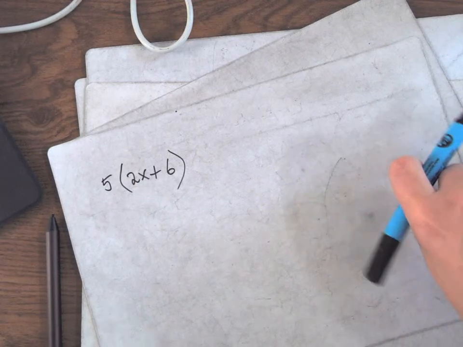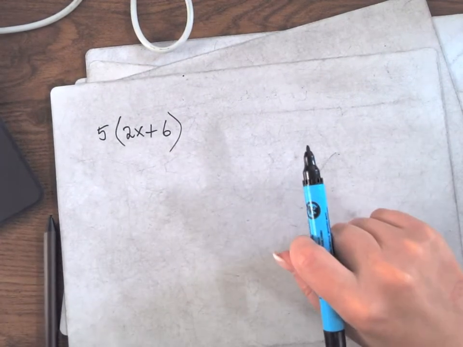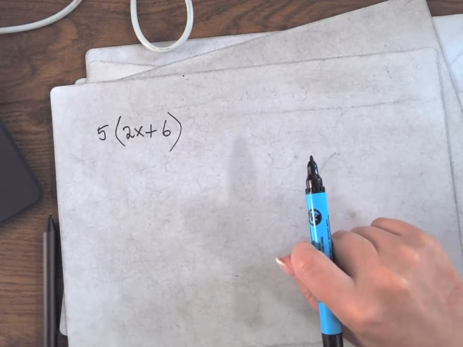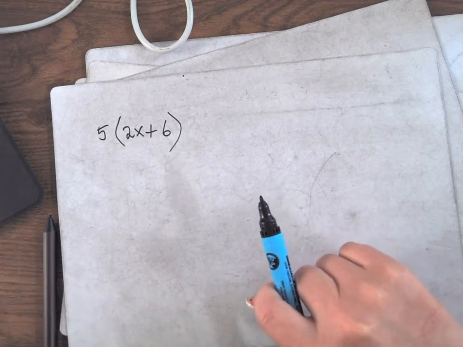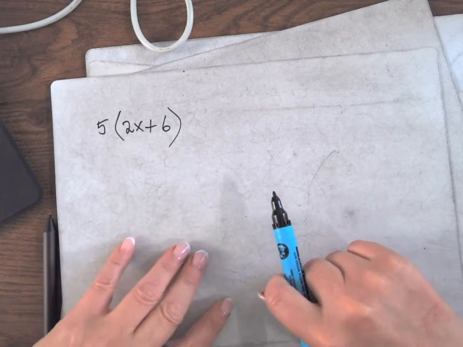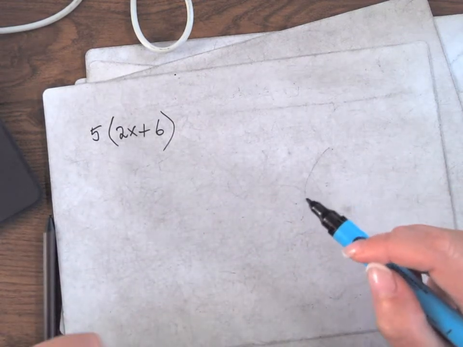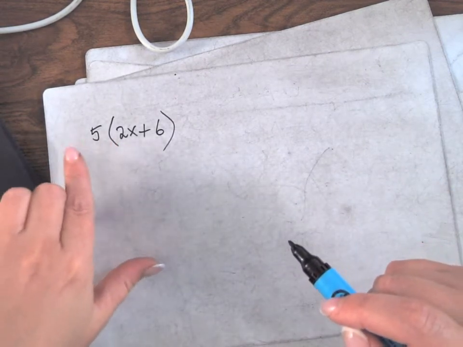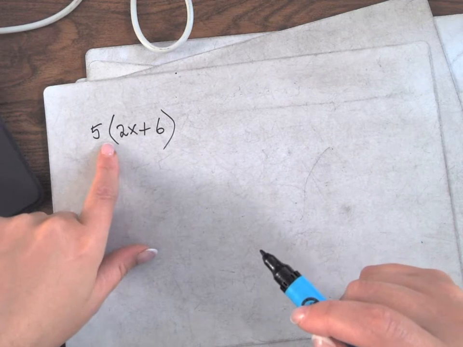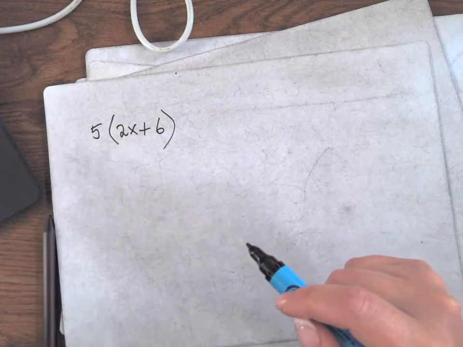Right, so this is the next section, right? Have you seen these before? I'll answer the question, yes you have, but I'm going to pretend like you have never seen it before, right? Okay, so if you have a 5 outside the bracket, what does the bracket mean? Does it mean add, subtract, multiply, divide?